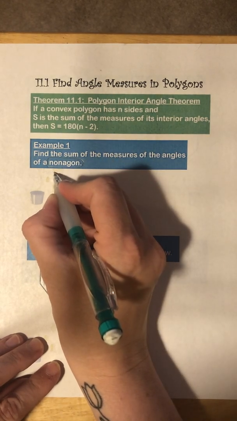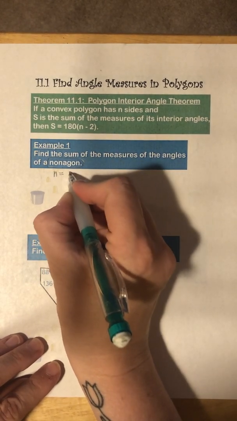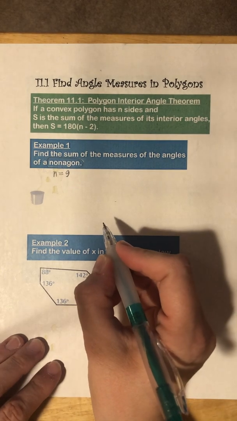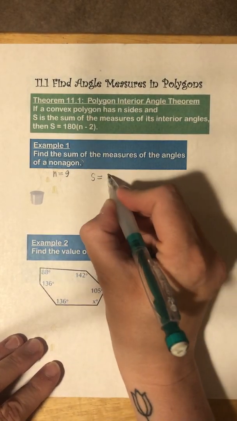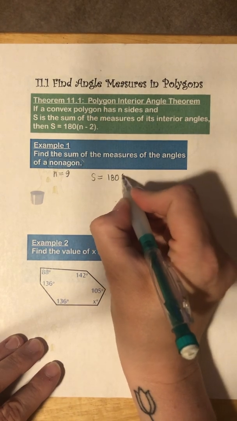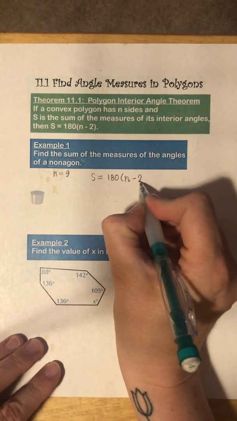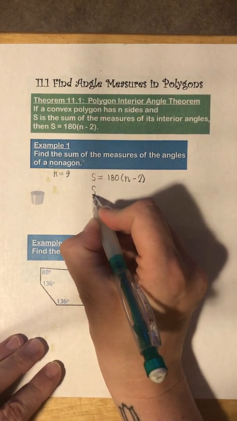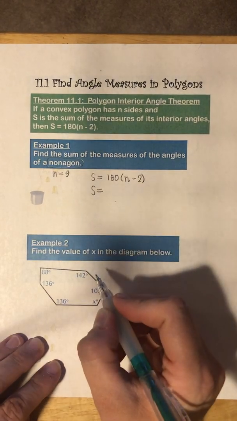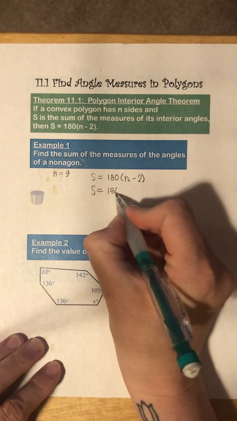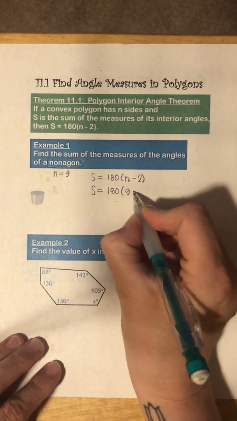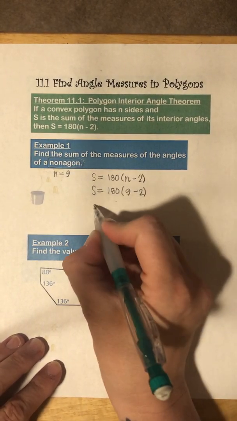We should know that that means that there are 9 sides in this shape. So we're going to use this formula that we just learned about, and our goal is to solve for S. We want to know the sum of the measures of the interior angles if our shape has 9 sides.